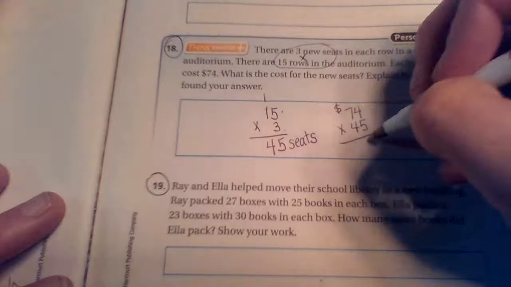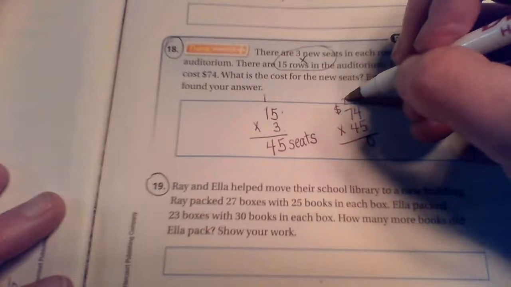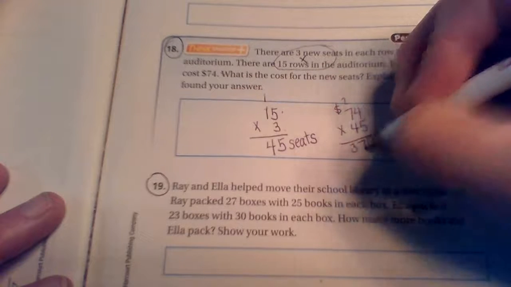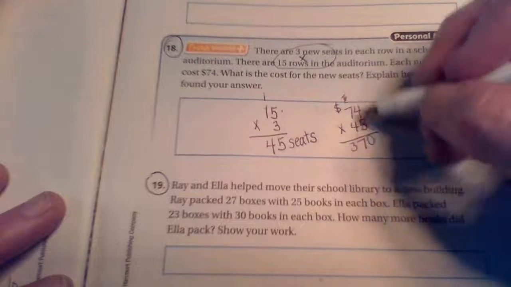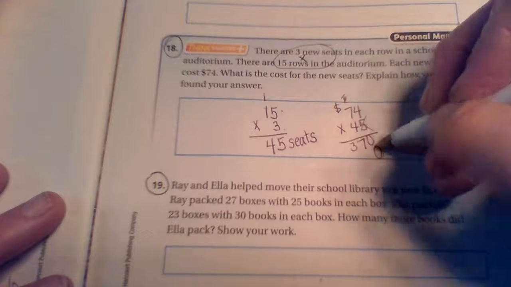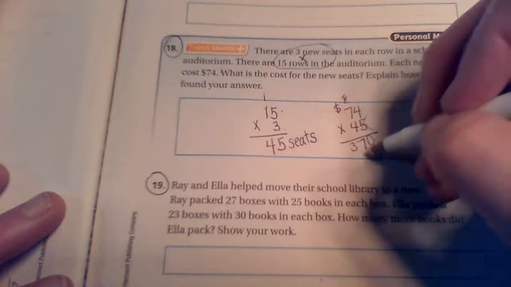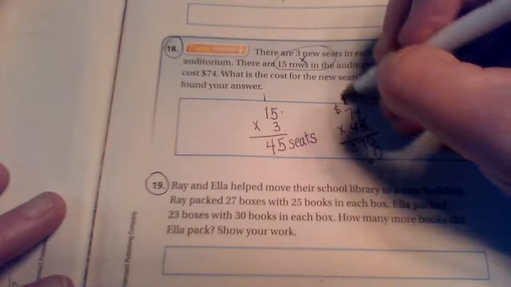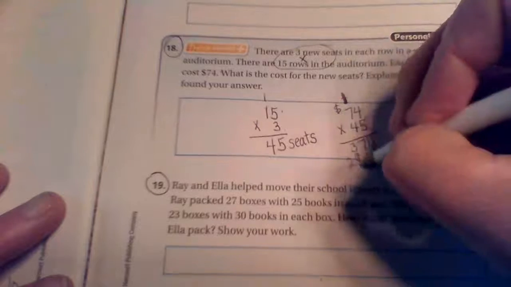4 times 5 is 20. 5 times 7 is 35 plus 2 is 37. I'm done with the 5 now. And so I'm going to scoot over to the 10s. So I'm going to scoot over on row 2 so I can multiply 10s. 4 times 4 is 16, carry the 1. 4 times 7 is 28 plus the 1, 29.